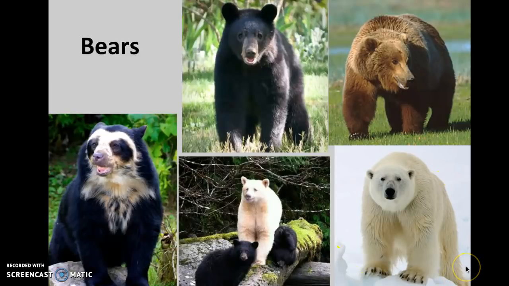Now, these are all bears. They have a common ancestor, but over long periods of time and generations, each different type of bear, or species of bear, has adapted or made little changes in its DNA so that it can survive in the environment in which it lives. Again, the polar bear is white so it can blend in or camouflage away from predators. It has a thicker, warmer coat so that it can survive in colder areas. Same thing for this spotted bear over here.